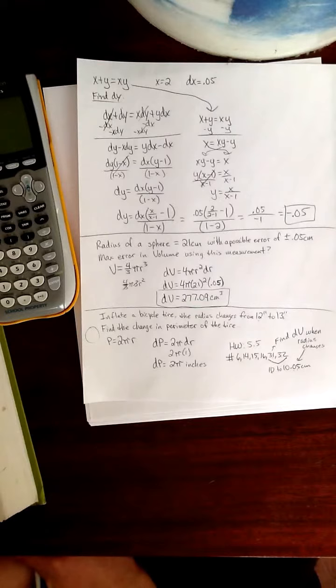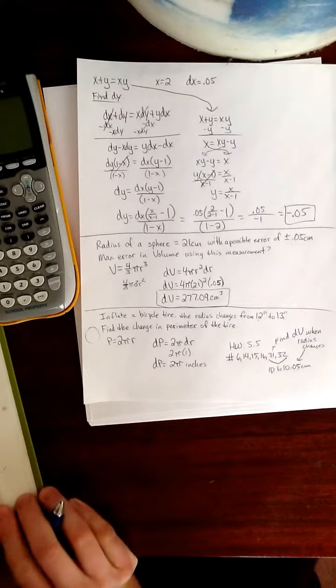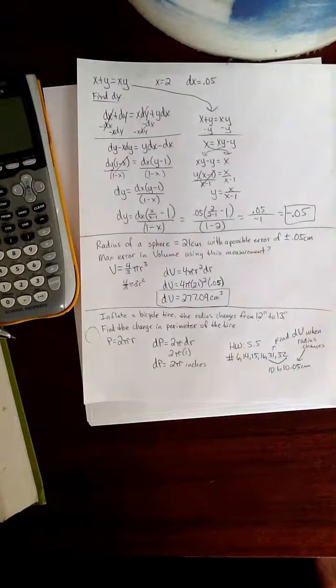Same thing on 32. It's just surface area. It gives you the formula for surface area. Find the change in surface area when the radius changes from 10 to 10.05. Those should be pretty simple, but I wanted to give you simple ones just to see how you're handling this. Hopefully it'll be a simple thing, and tomorrow we can do some harder ones and then maybe even move on to related rates, because those are a little harder.